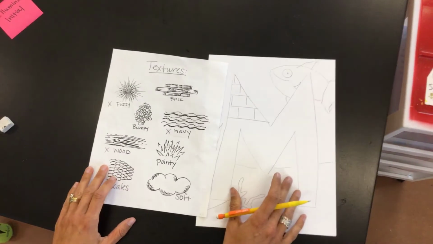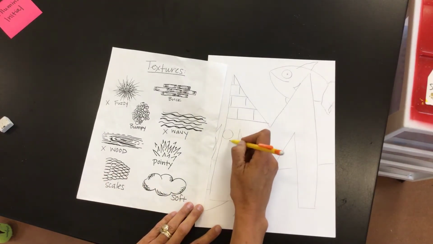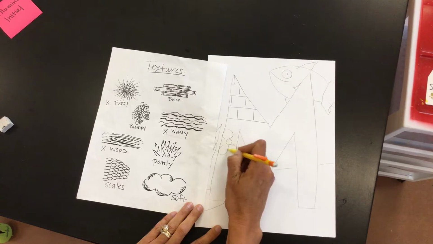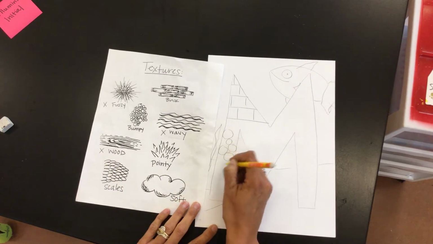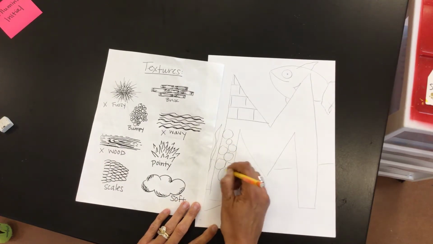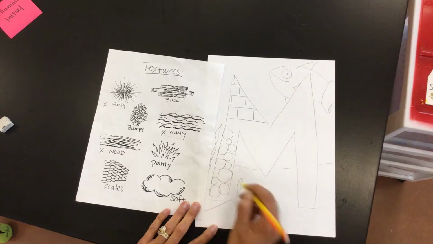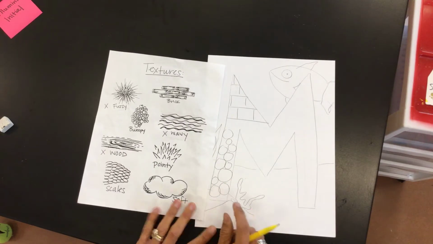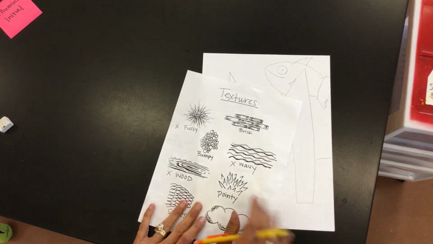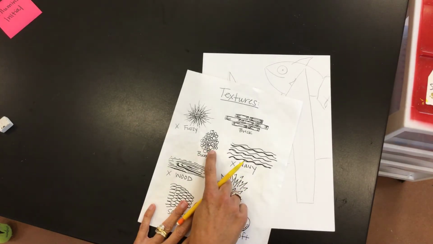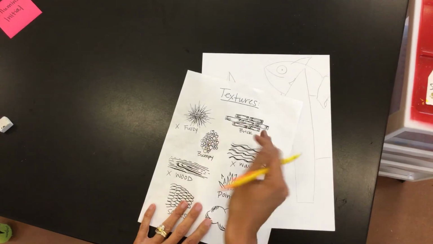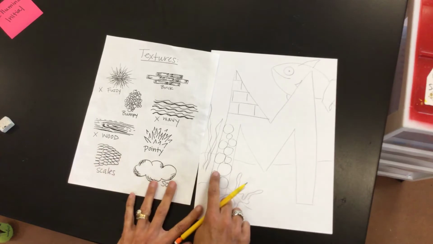Next is bumpy. And bumpy kind of just looks like circles right now. Large circles, like the size of your thumbnail or bigger, should be these circles that are all over the letter. And it's going to just look like circles or bubbles, but when I show you the colored pencil video, I'll show you how to shade those circles to look like they're round bumps. So that would be bumpy.